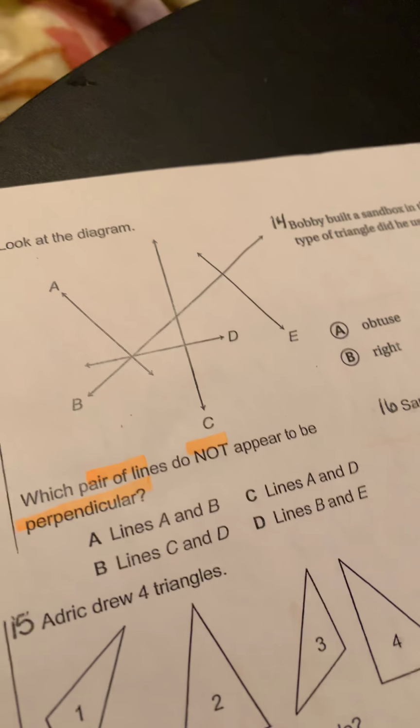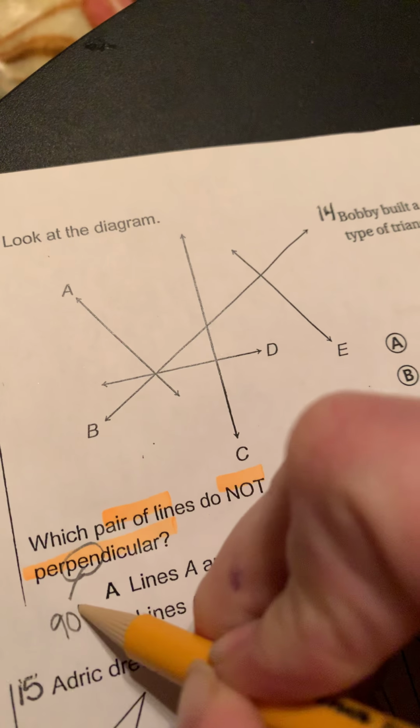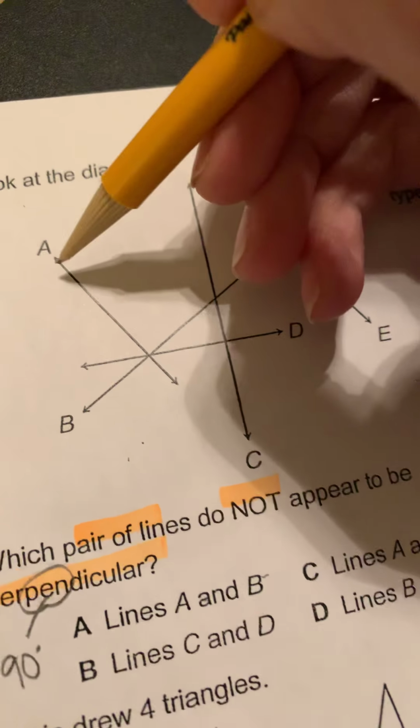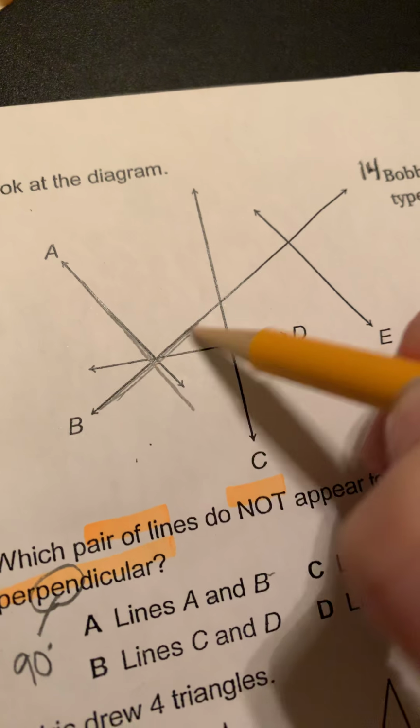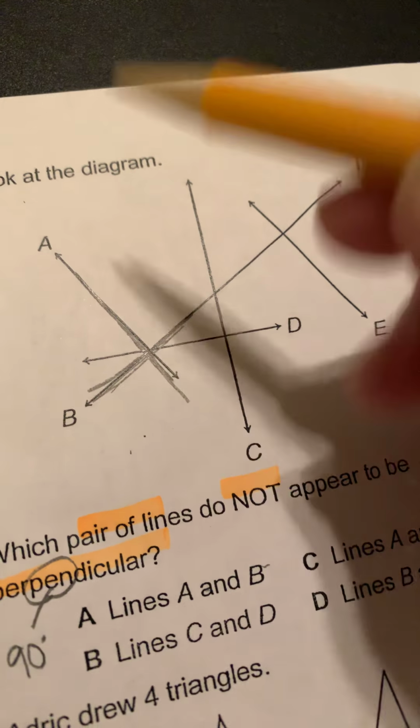All right. We want to pair lines not perpendicular. Perpendicular says grab a pen and find 90-degree angles. A and B. Well, here's A. Here's B. Perpendicular lines, do they cross?